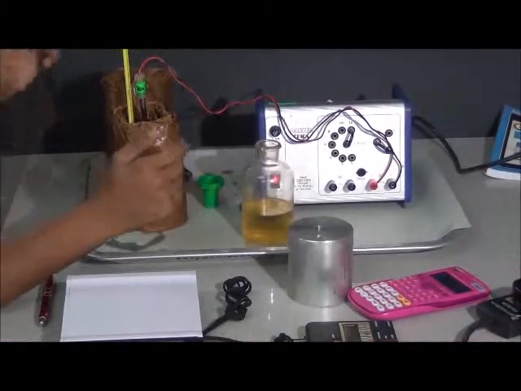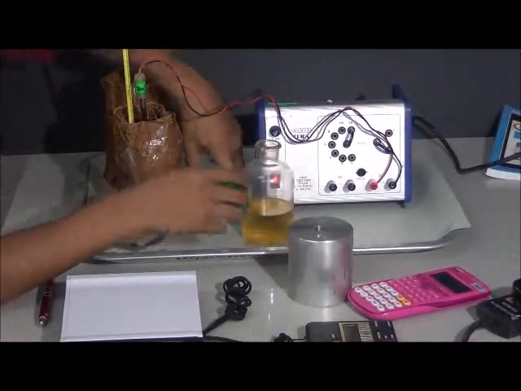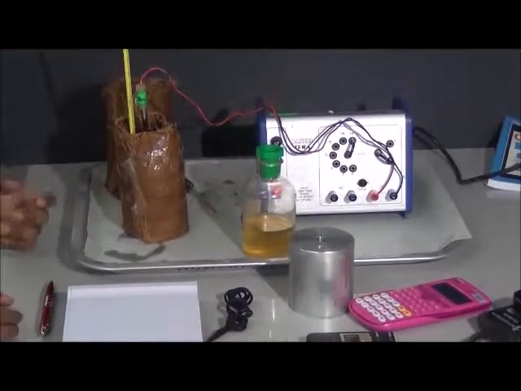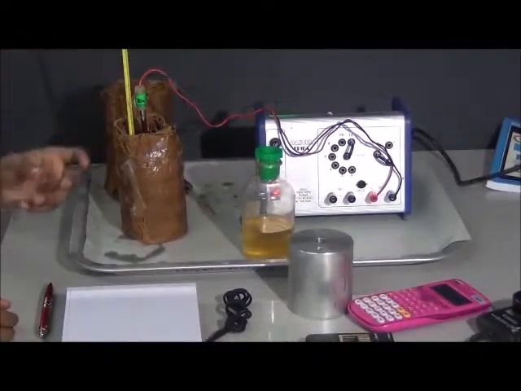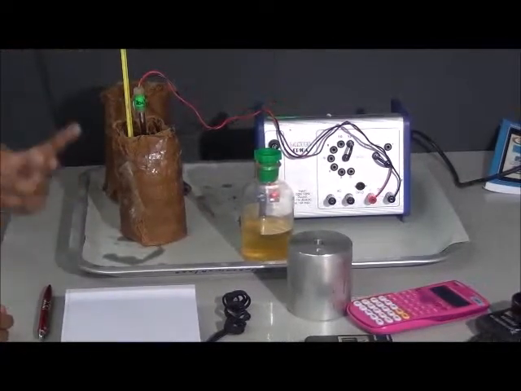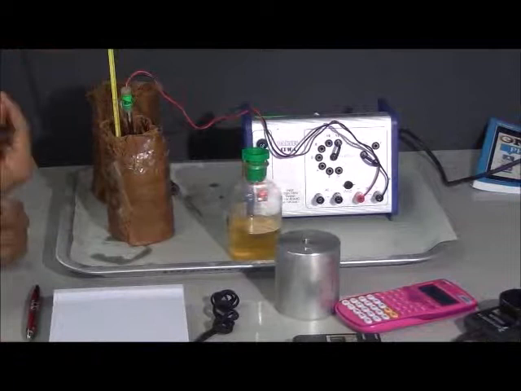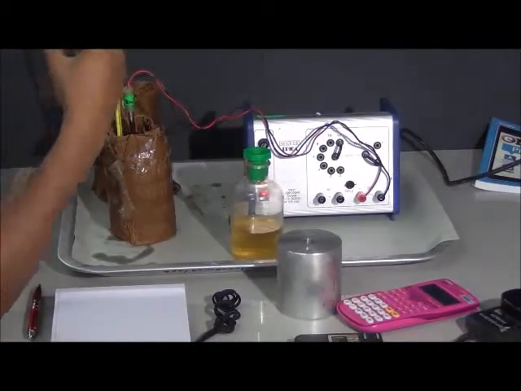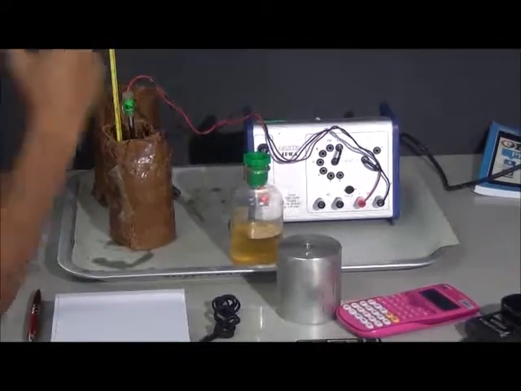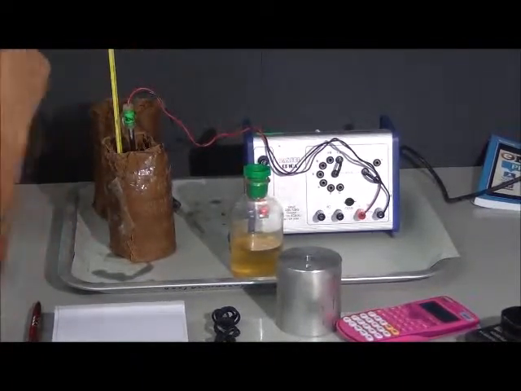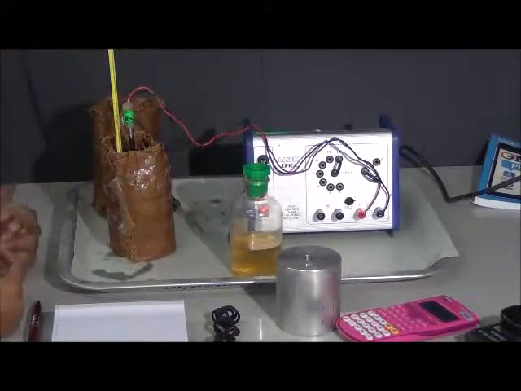The reason why I put oil inside is to ease the transfer of the heat from the heater to the oil, and from the oil to the aluminum block, and then from the aluminum block to the oil inside the chamber of the thermometer, and then from the oil to the thermometer. So it will ease the transfer of the heat.